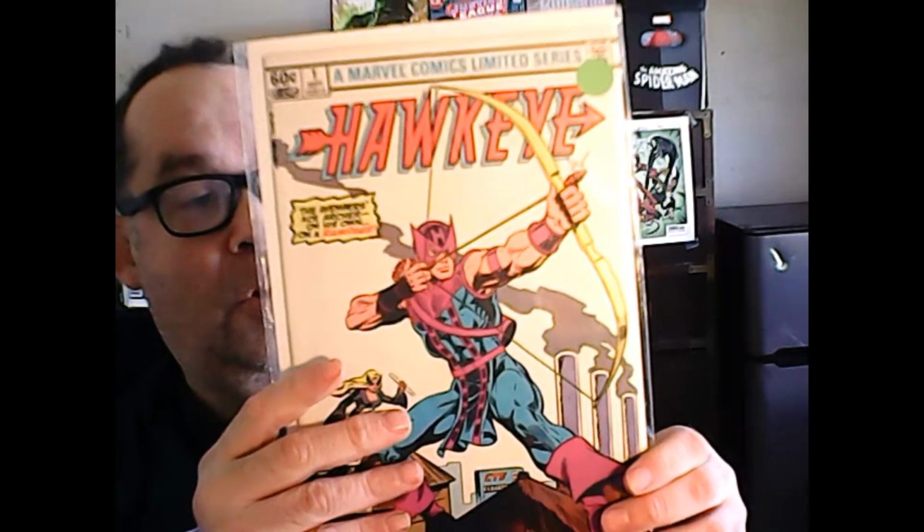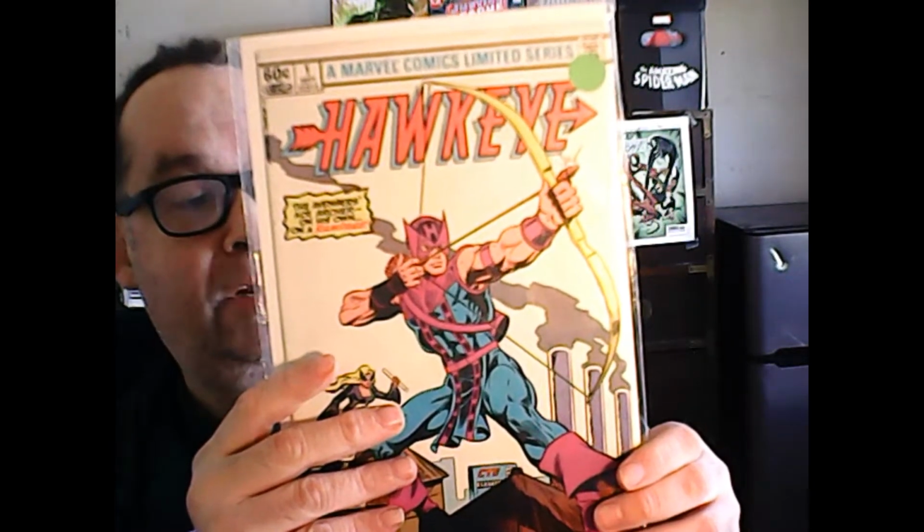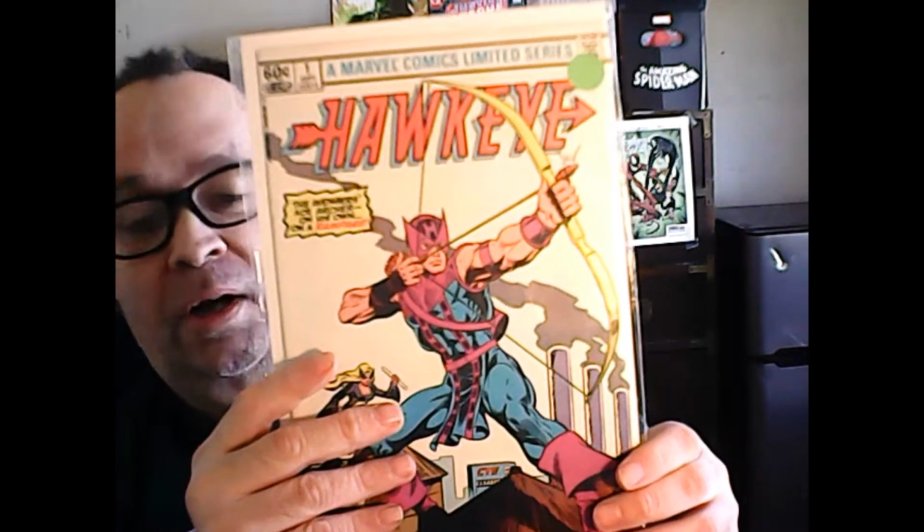Next up, we got Hawkeye #1, published September of '83, written by Mark Grunwald, art by Brent Breeding. This is the first meeting of Hawkeye and Mockingbird.